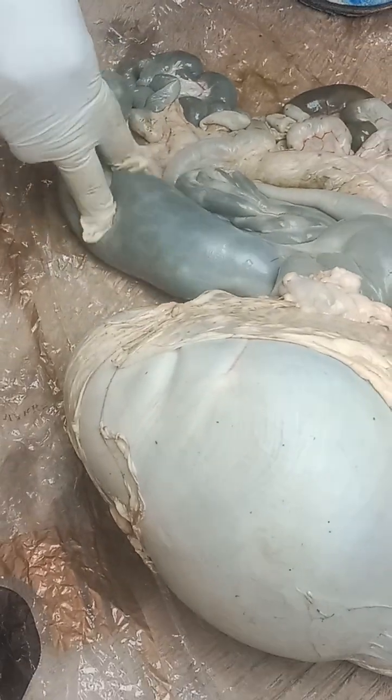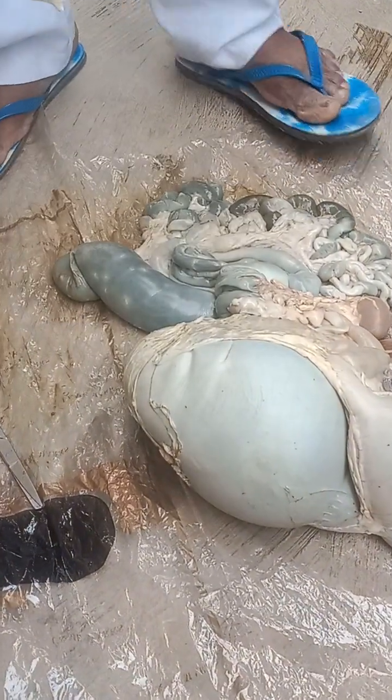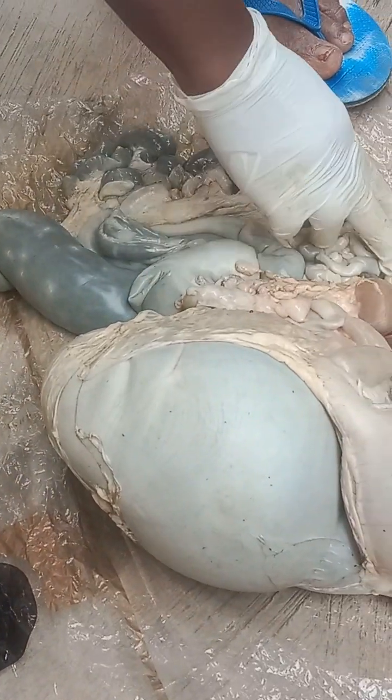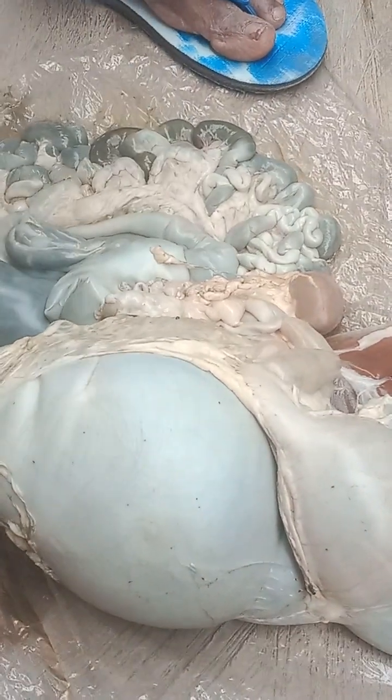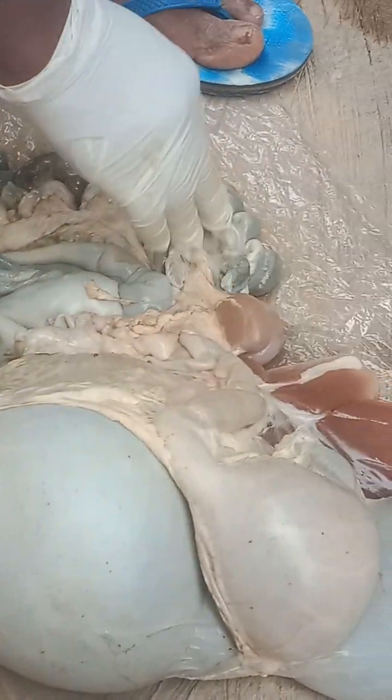These are the portions of the large intestine. This is where more reabsorption of fluid takes place at the large intestine, and the undigested nutrient passes out through the large intestine.